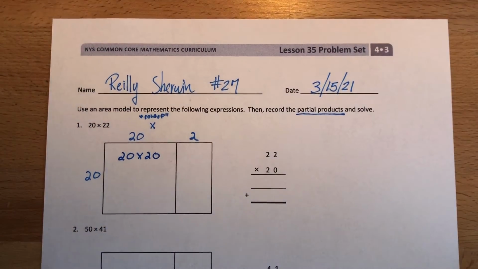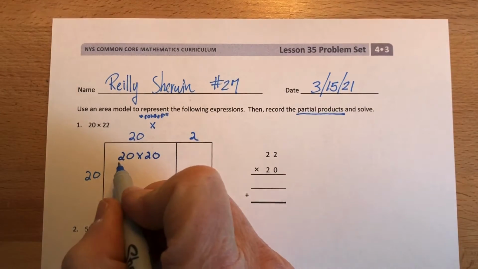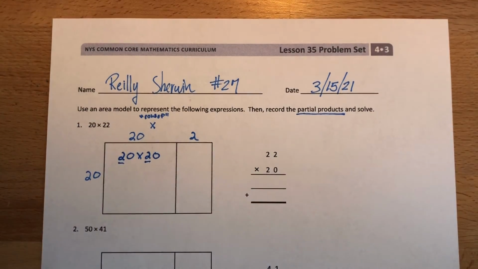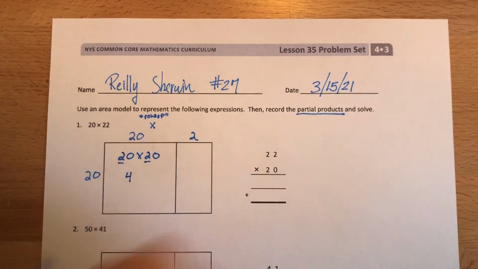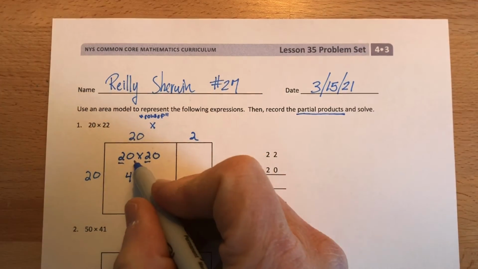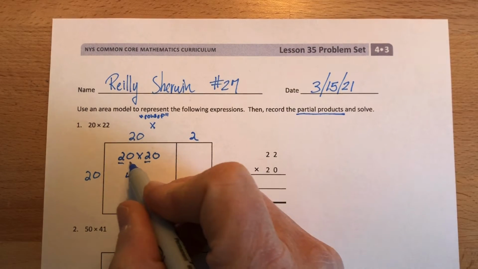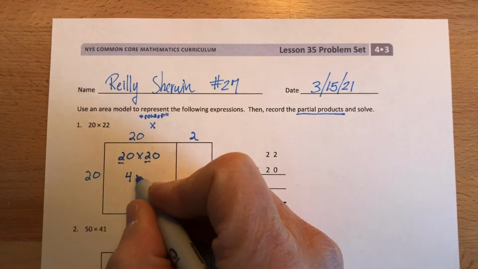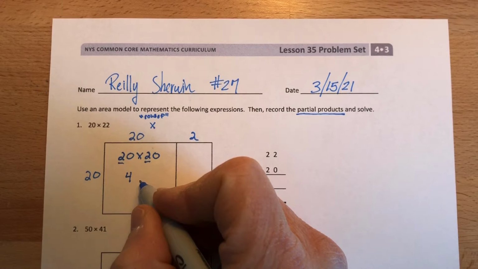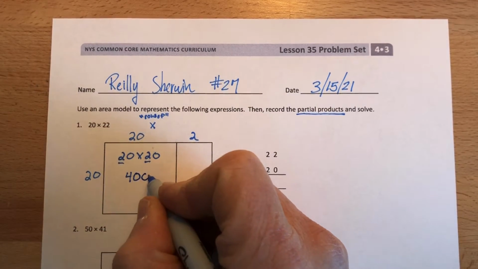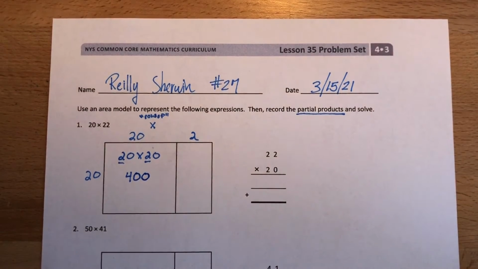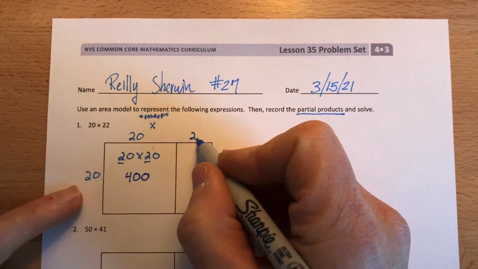What I can say is, I've got 2 tens times 2 tens. So it's 2 times 2 is 4, right? And now I need to say, well, it's not just 4, it's 10 times 10. What is 10 times 10? If you said 100, it's correct. So this is really 400. Does that make sense? And then over here, it's 2 times 20.